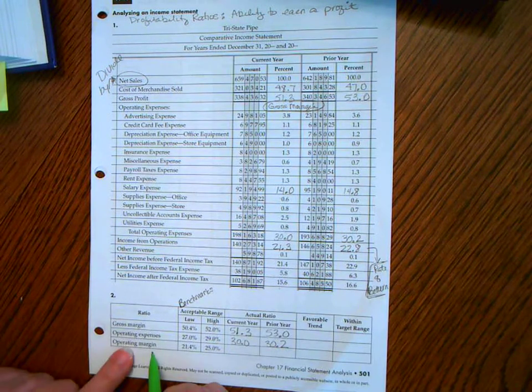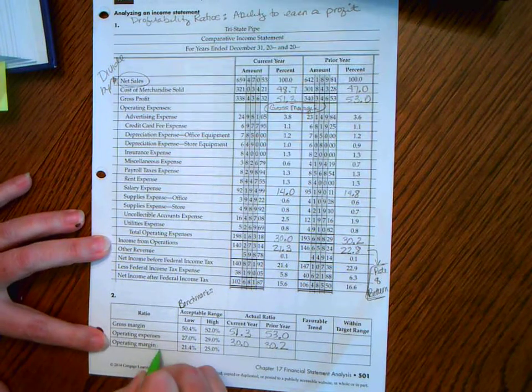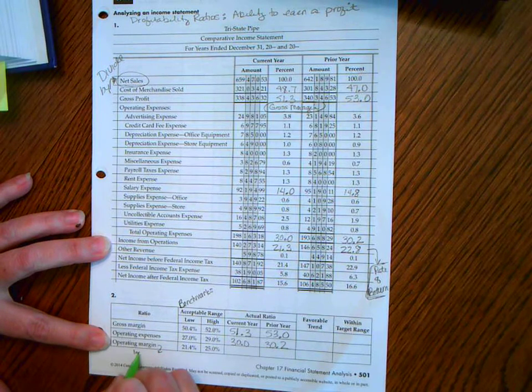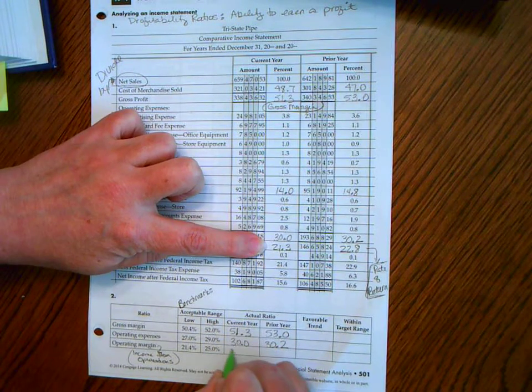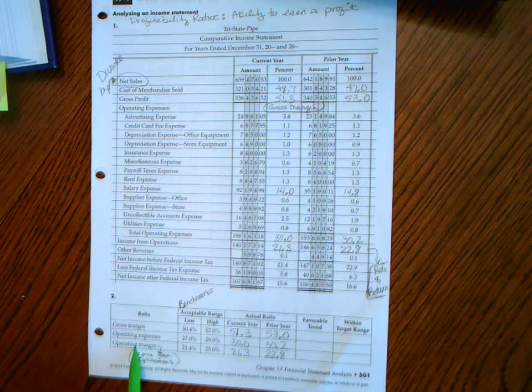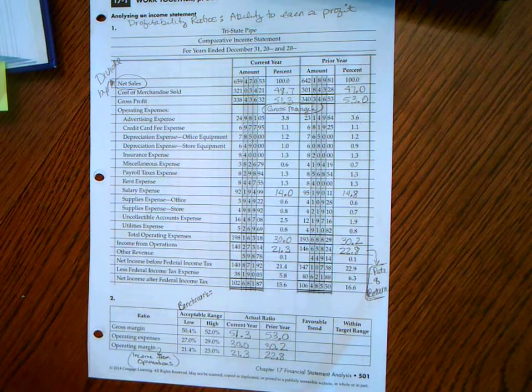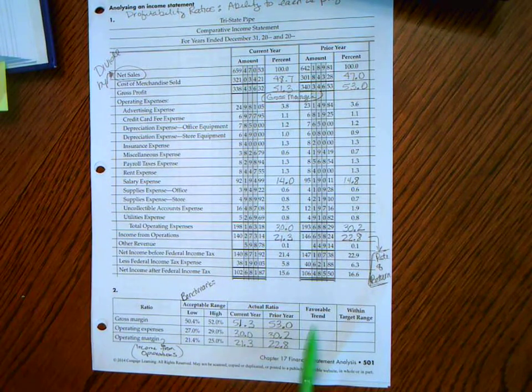Okay, and then operating margin, this is the income. It's kind of hard to know. It's the income from operations. Okay, so in case you need to know what that means. And that is 21.3 and 22.8. Okay, and again, that's also the rate of return. So I don't know why they have to give us so many different names for it, but they do. Okay. All right, so this is kind of what we're going to be looking at.